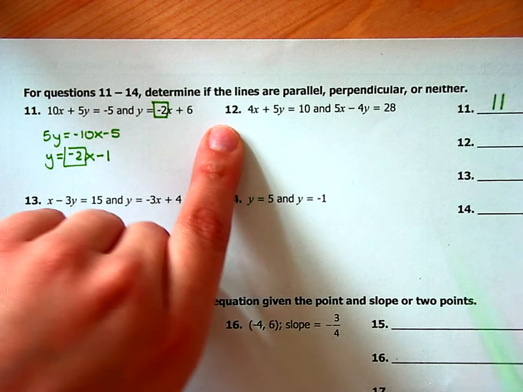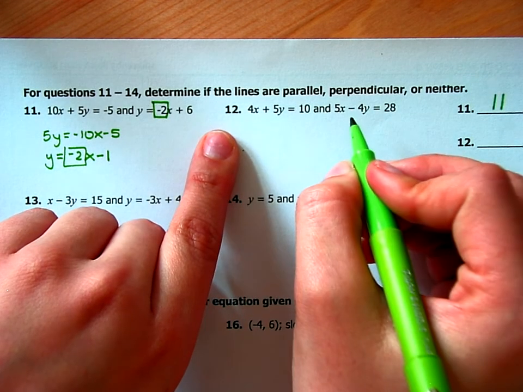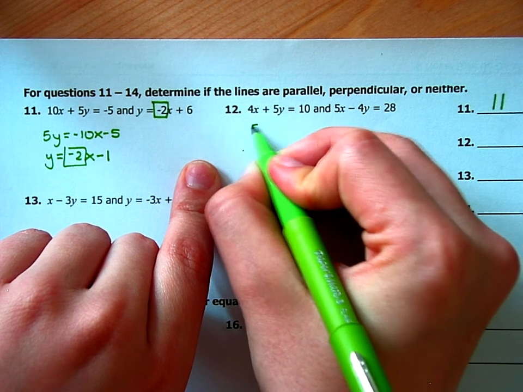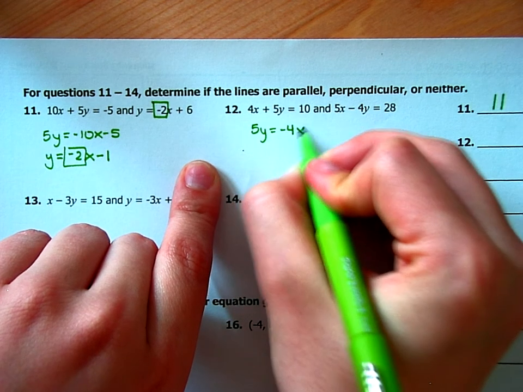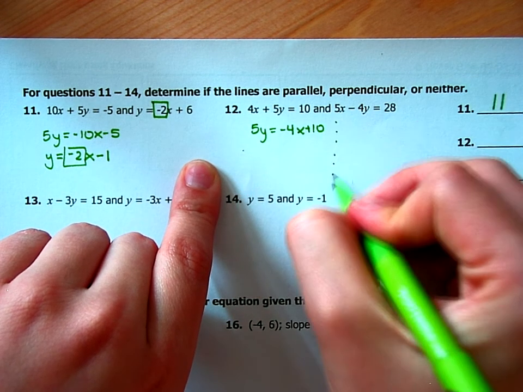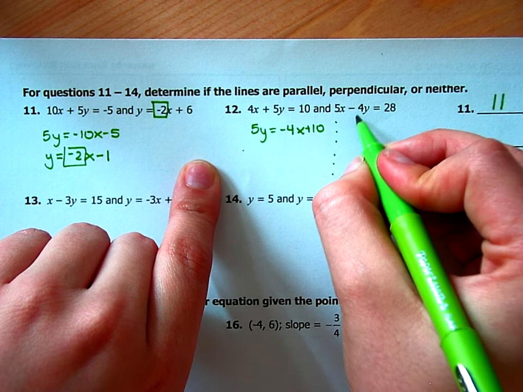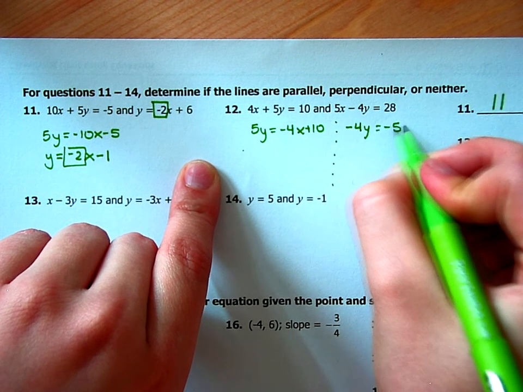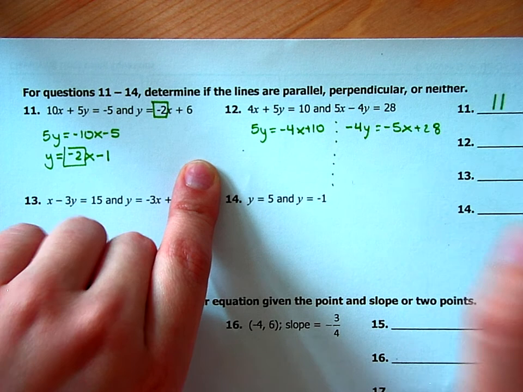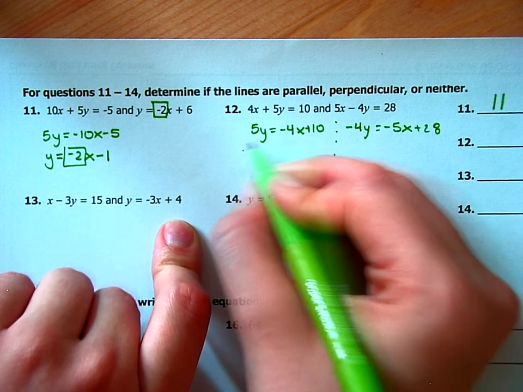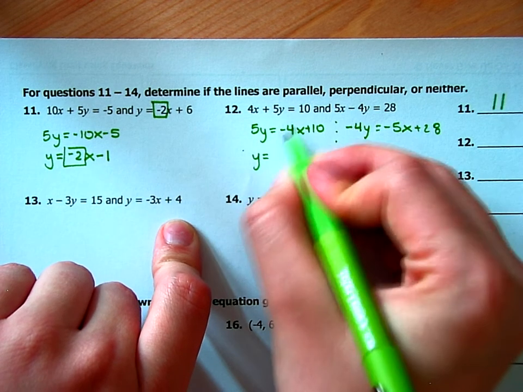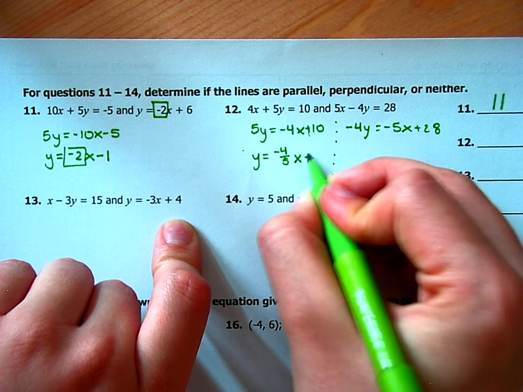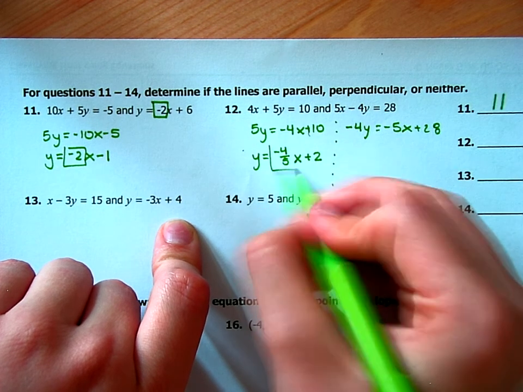Okay, number 12. These both are not isolated for y yet, so we've got to do both of them. This one, we've got to subtract 4x from both sides. So I've got 5y equals negative 4x plus 10. On the right side, I'm going to do this equation. I'm going to subtract 5x from both sides. So I've got negative 4y equals negative 5x plus 28. All right, let's finish out this equation. So divide everything by 5. I've got y equals negative 4/5 x, and then 10 divided by 5 is 2. So I've got my first slope right here.